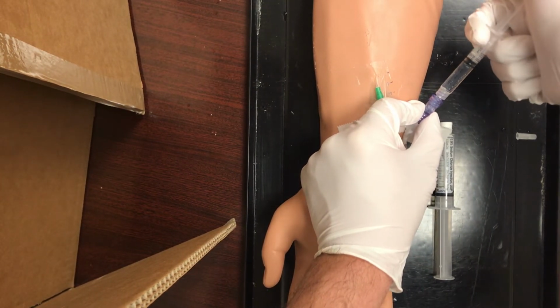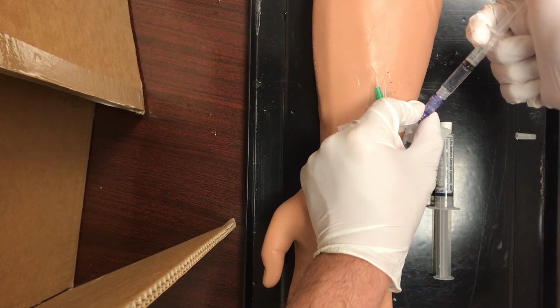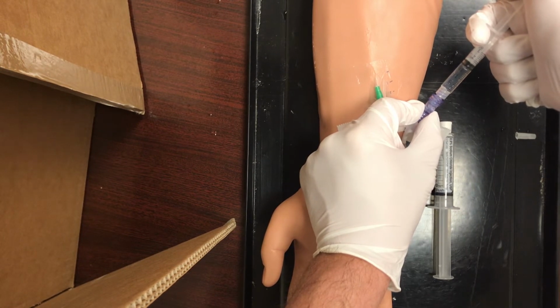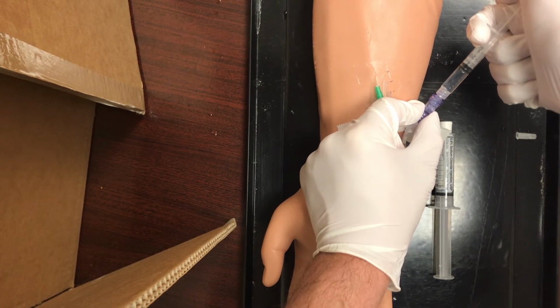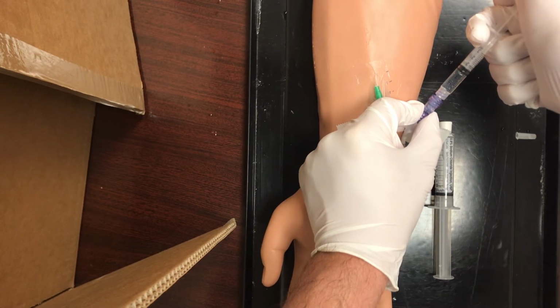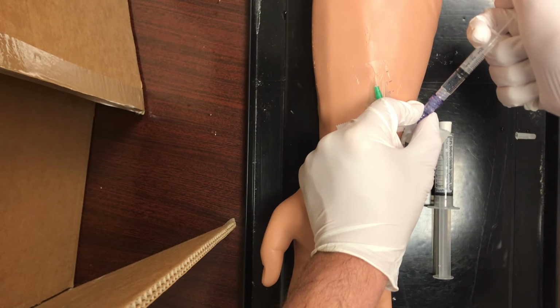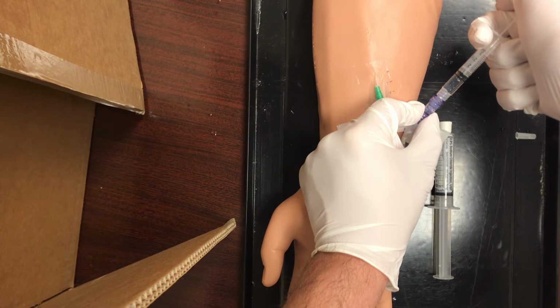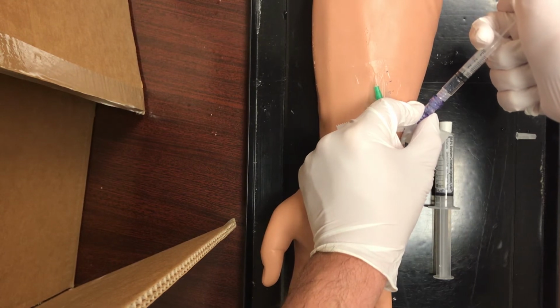Again, this first one I'm giving over the first 15 seconds is just the 0.5 ml. And then I'm going to continue. Okay, keeping an eye on the time, making sure I'm giving this correctly, monitoring the patient for any changes.